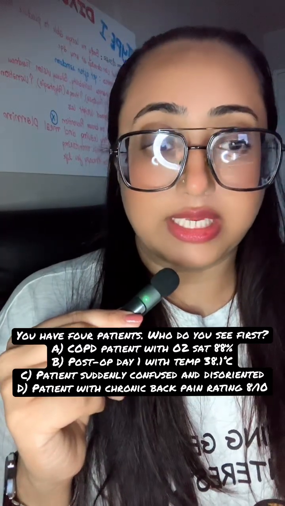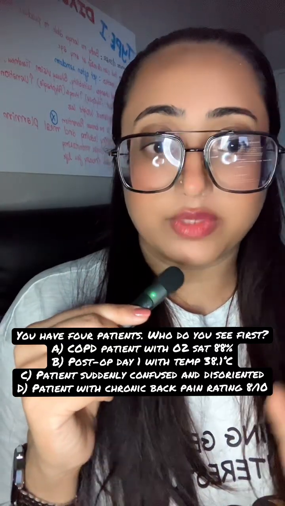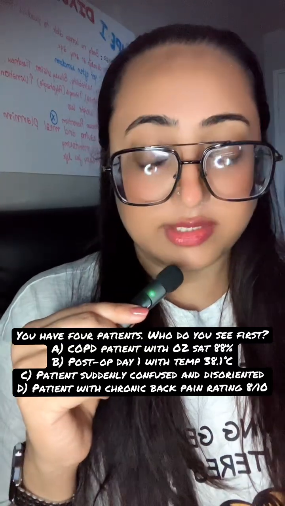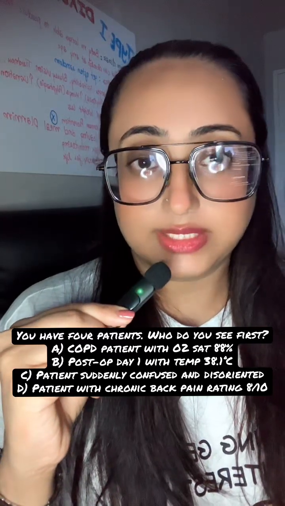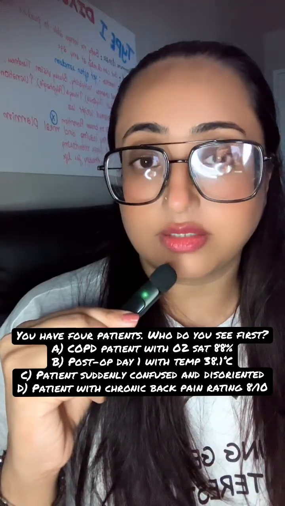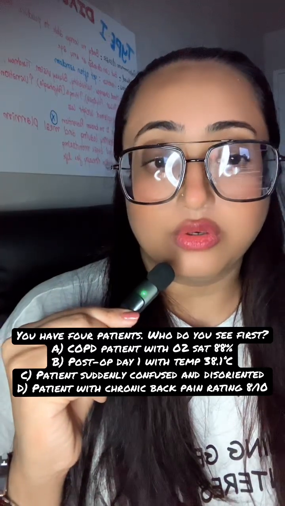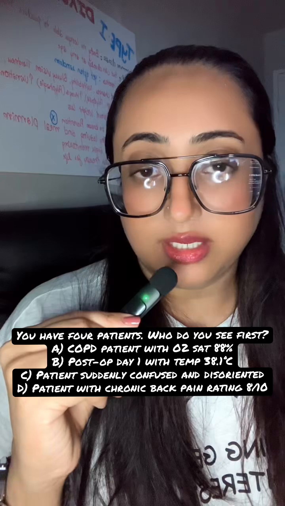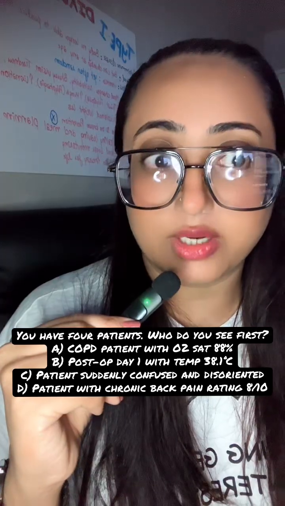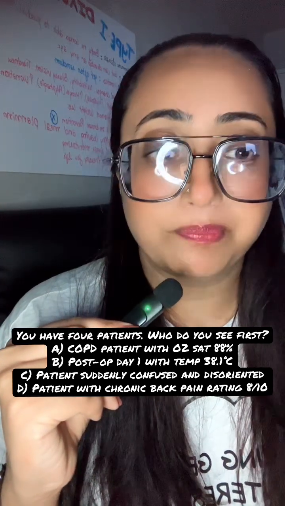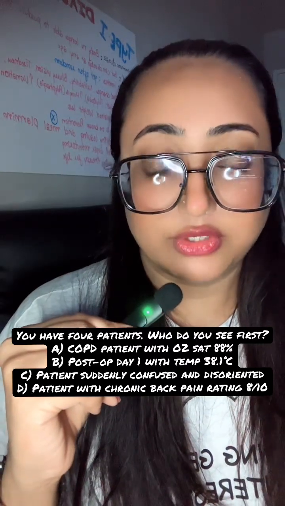The third patient is a patient suddenly confused and disoriented. You can see the word suddenly, so look for these kinds of words. Suddenly means their condition changed recently, an unexpected change. So acute neuro changes. Even though acute neuro changes are not part of ABC, you can see it's an unexpected, sudden change. So we want to know what's going on with that patient. We want to worry about that patient's safety, right? So we will prioritize this patient with sudden confusion and disorientation.